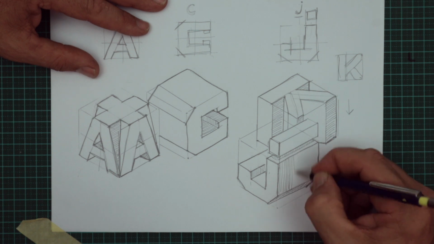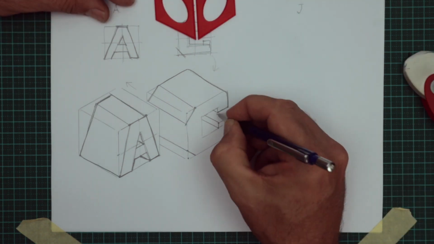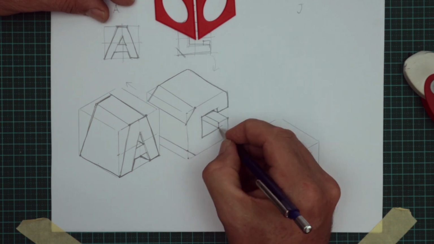Hi, today we're generating 3D blocks using your initials. It's going to be awesome. Grab a Splat and let's go.